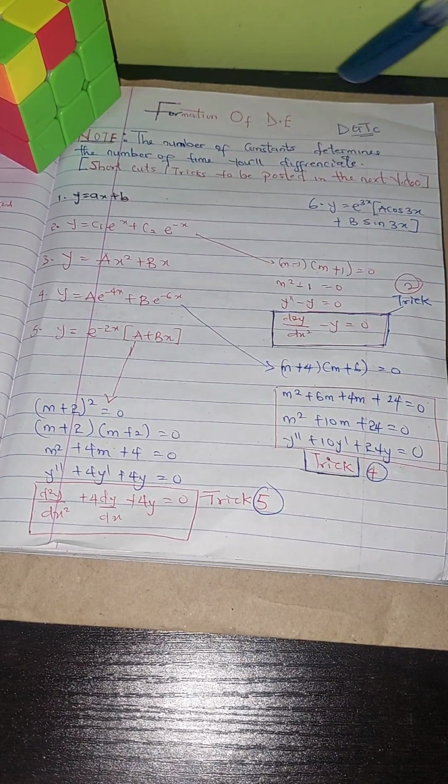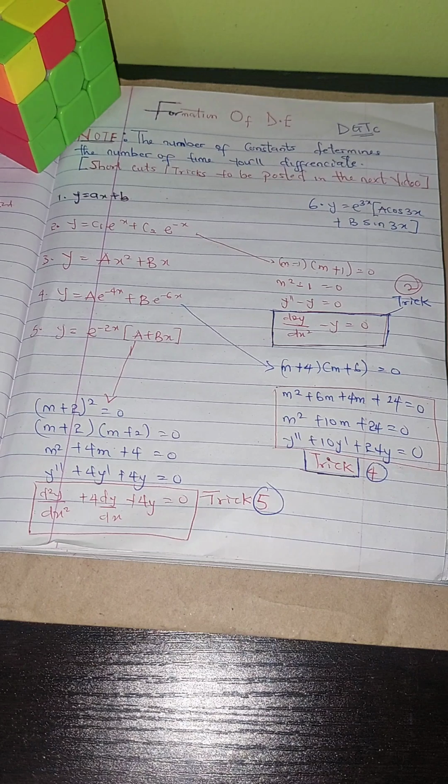So for the solution to this formation of differential equation, actually we have shortcuts, which are tricks. I will not be treating that now.